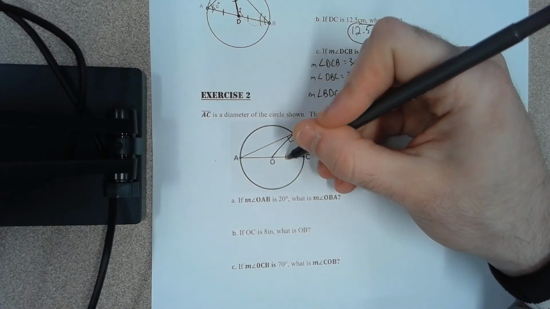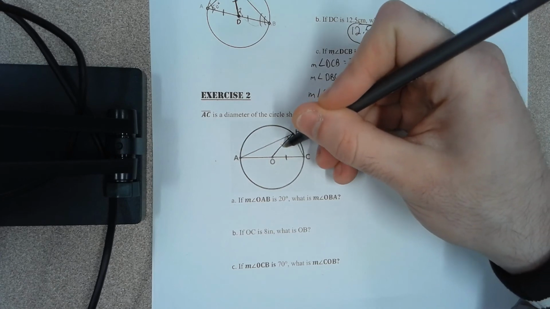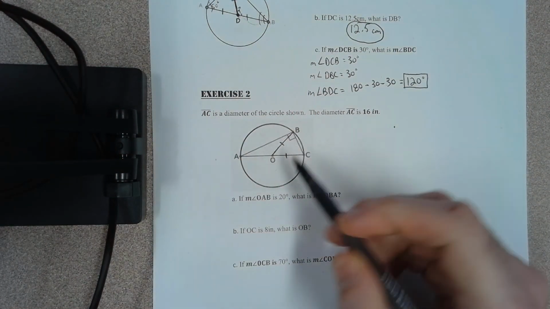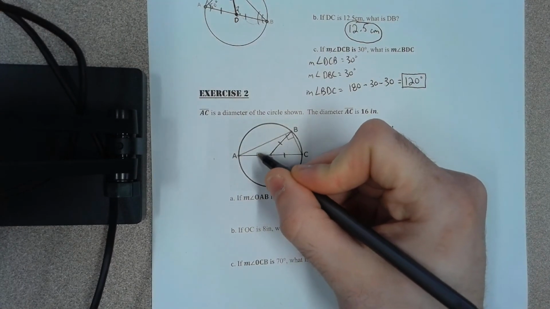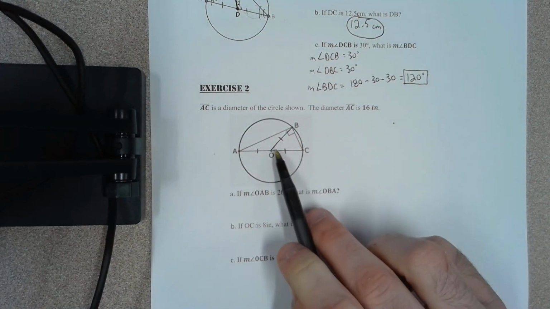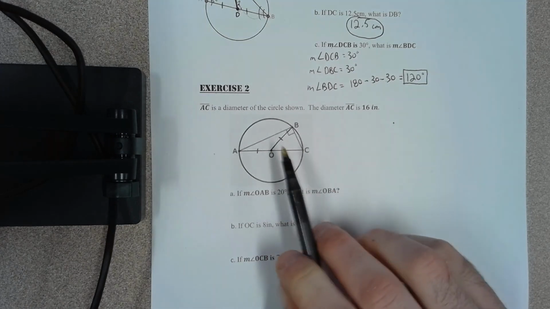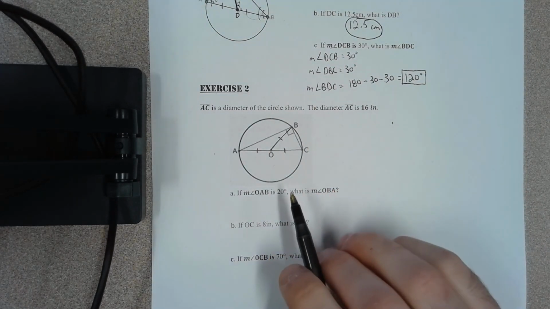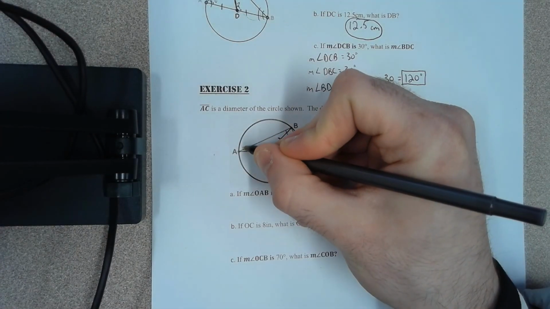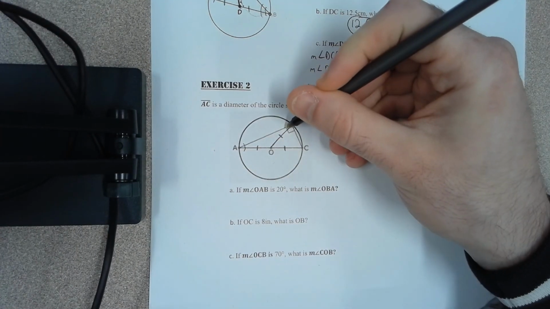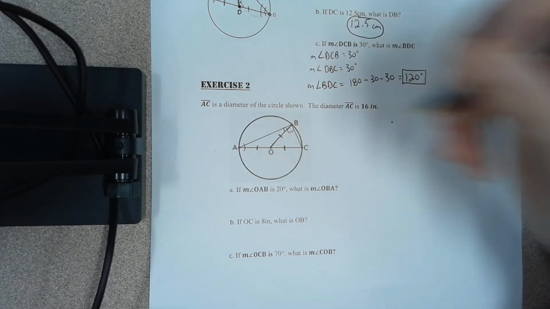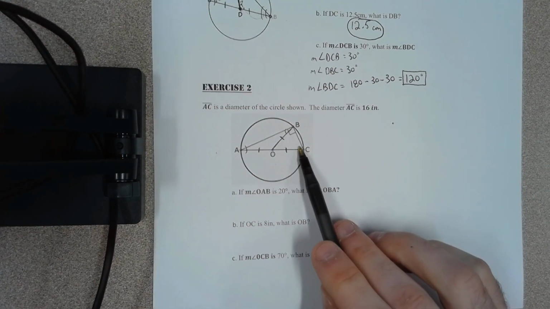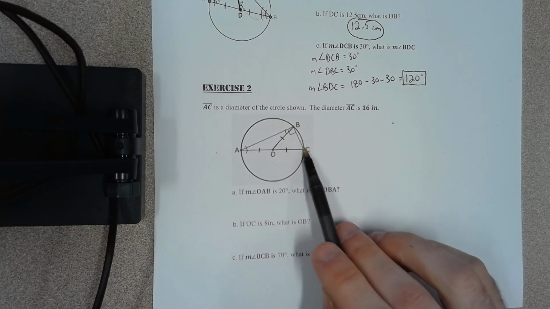You have OC and OB are equal lengths, and then you have OB is equal to OA. The reason this is true is because these are all just radii, which is plural for radius. These are all radii of the circle, which means the measure of angle A is going to equal the measure of angle OBA, and then this angle OCB is going to equal the measure of CBO.